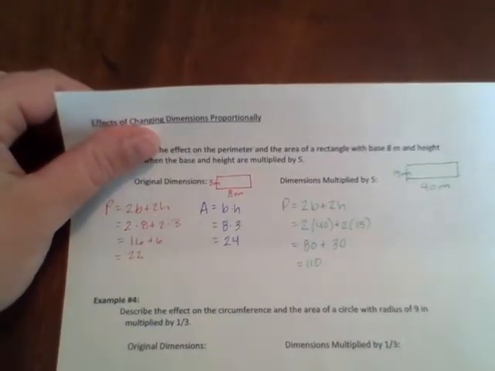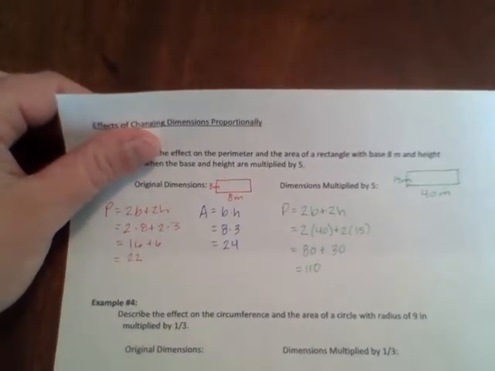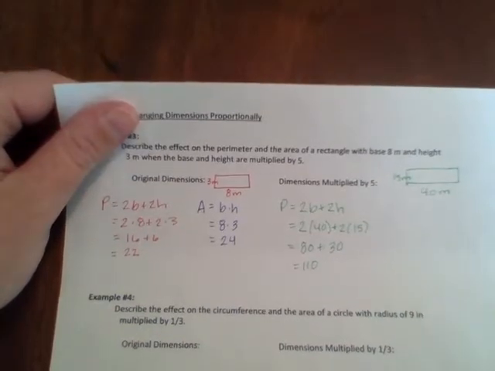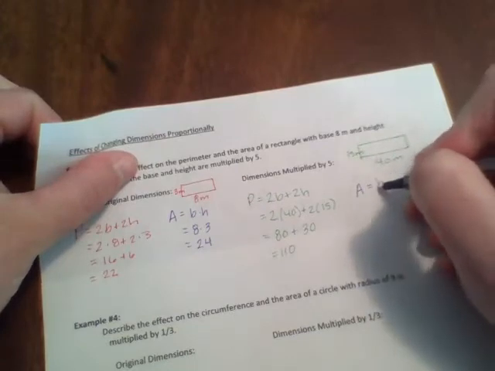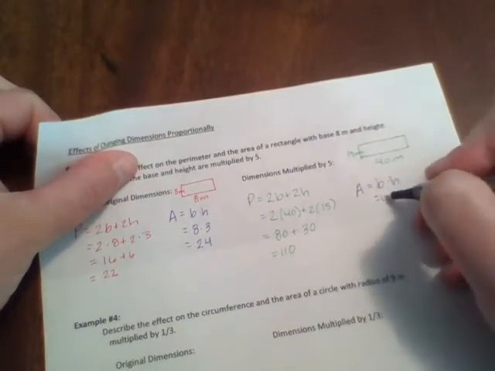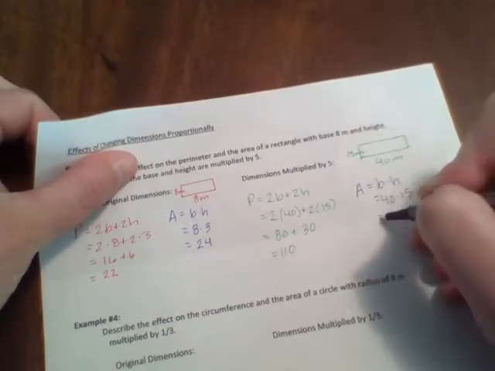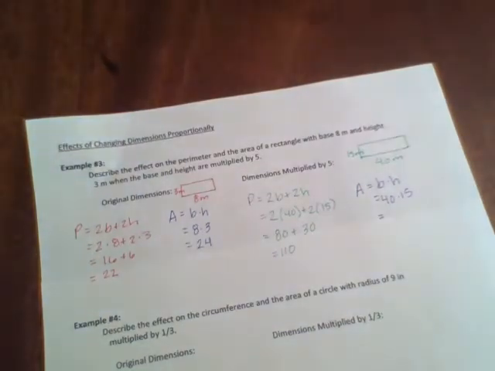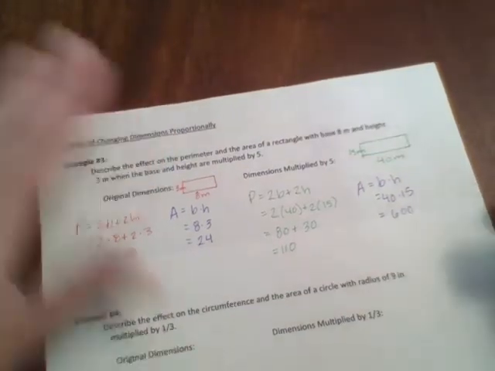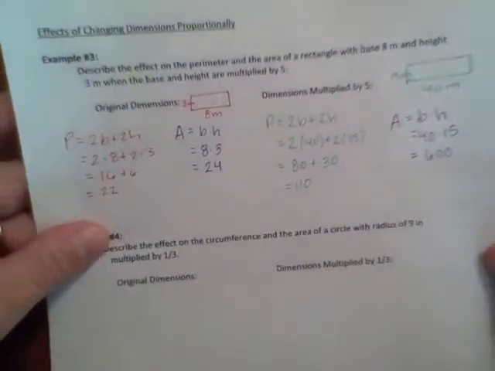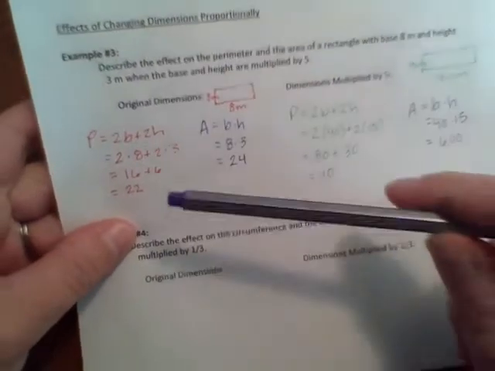The next one is our area, and the area is base times height. And our base is 40 and our height is 15. And so 40 times 15 leaves us with 600.